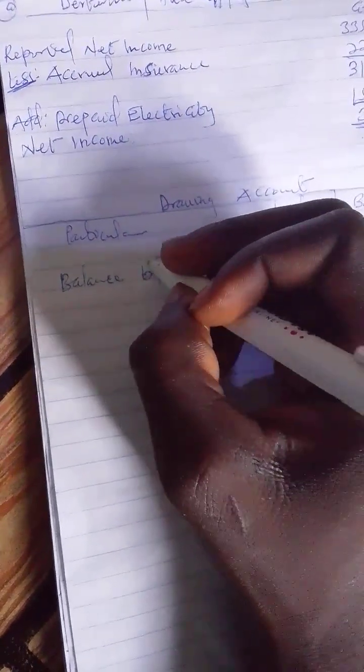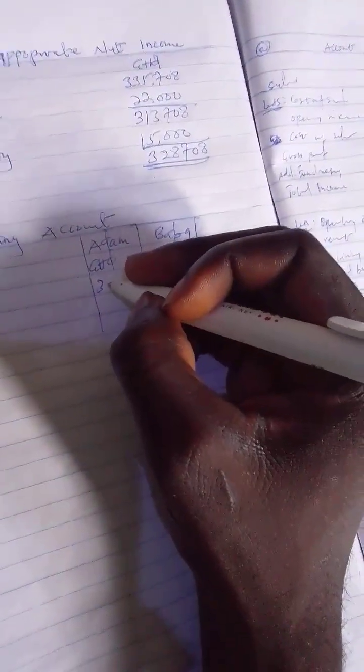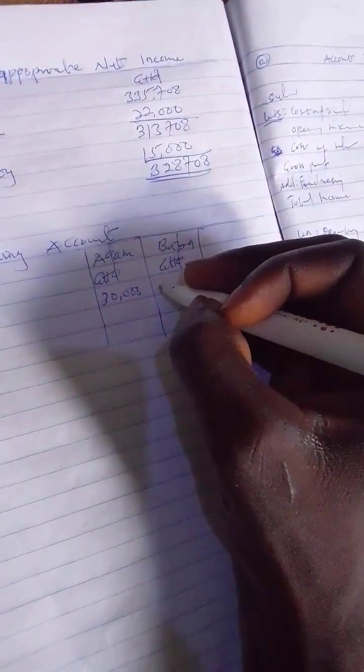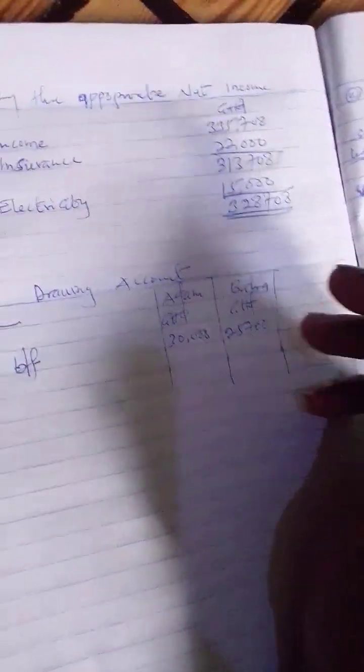So we are going to name it the balance brought forward. So let's say balance brought forward. Adam was 30,000 and Baba was 25,700. So this is the actual drawing that they made.